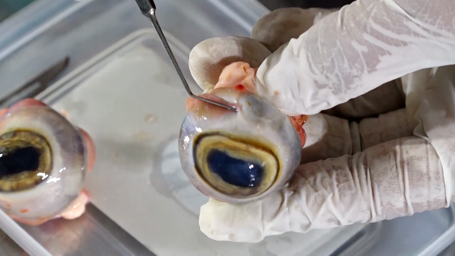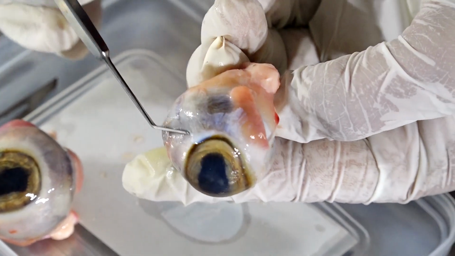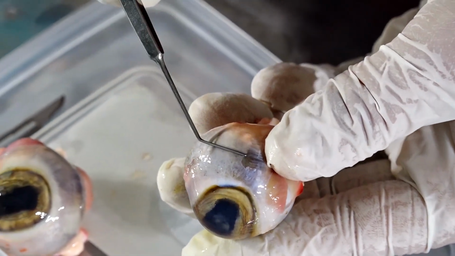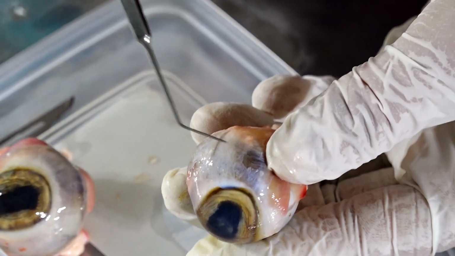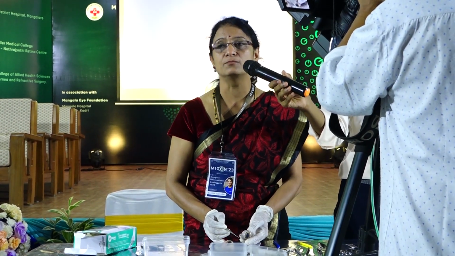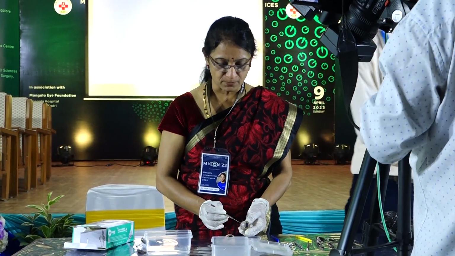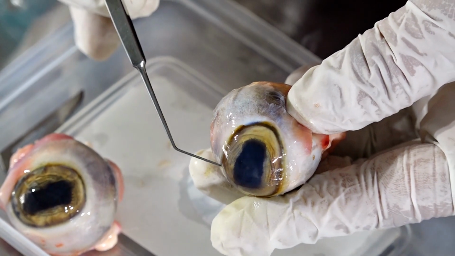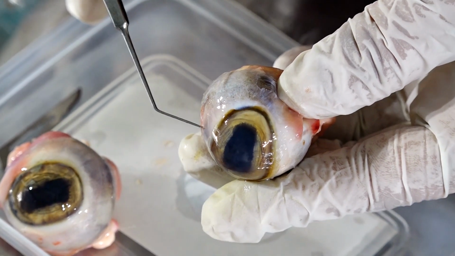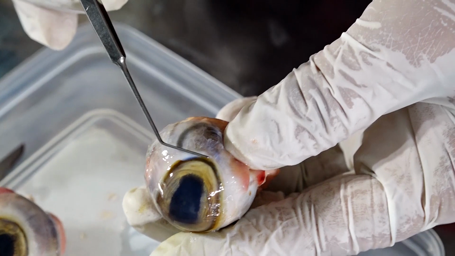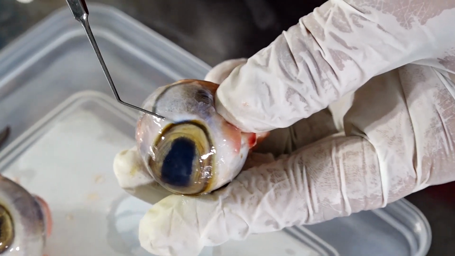Behind this, you are seeing a white structure. What is this white structure? Sclera. The sclera and the cornea are continuous with each other. What is that structure which is present between the sclera and cornea called? Limbus. Very good. What is the important cell that is present at the limbus? It's called stem cells. Stem cells are cells which regenerate and form the corneal cells all the time. So that's called limbal stem cells.